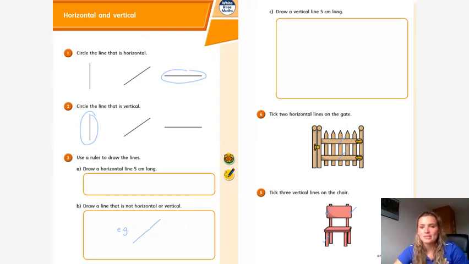And then again for C, you were drawing a 5 cm line vertical, so it should have been going straight down. For number 4, you were ticking the horizontal lines on the gate. So obviously they've just ticked the bulk lines, but actually you could have ticked a lot more. There were all the bottom parts of the fences that you could have ticked as well. And then for number 5, you're ticking the vertical lines of the chair. Again, there were lots and lots you could tick on here, or you could have just ticked a few. It was only asking to tick 2 or 3, but there are a lot more on there as well.